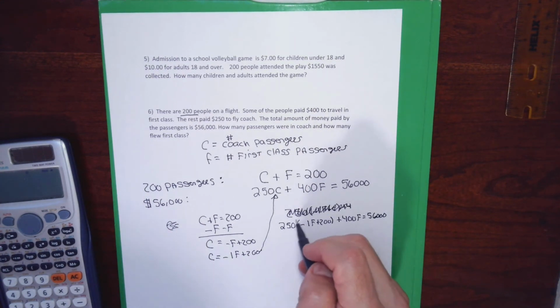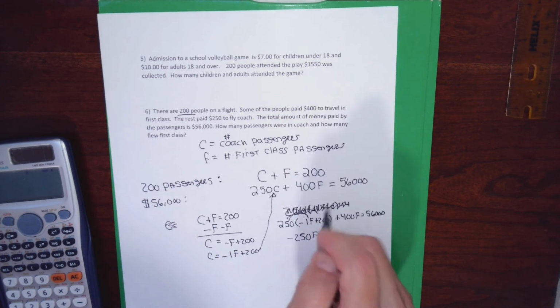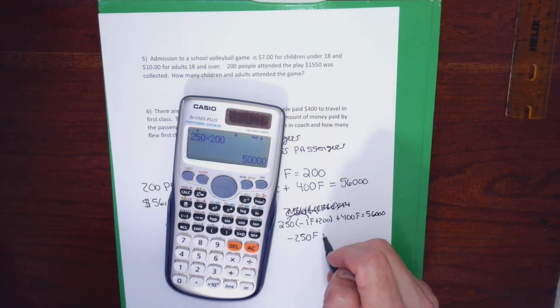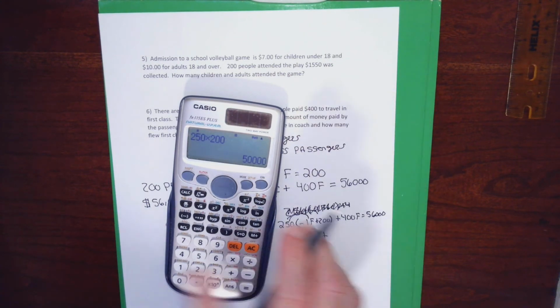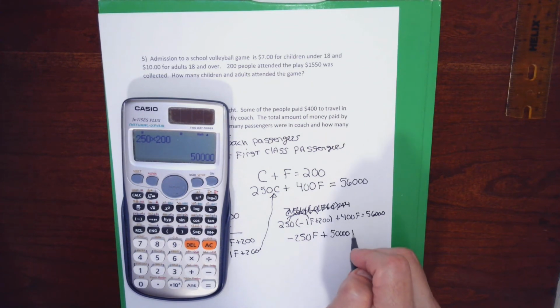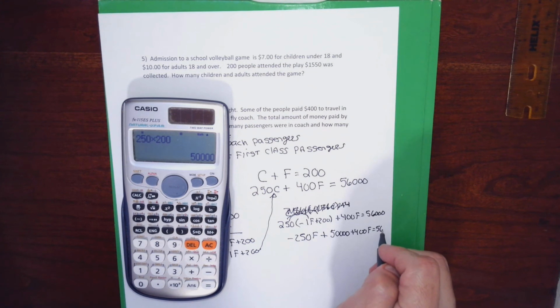Now I'm going to clear the parentheses. I'm going to go 250 times minus 1F and get minus 250F. And then I'm going to do 250 times 200. You've got to use a calculator for this section. The numbers are getting kind of crazy big. That multiplication of 250 times 200 gives me 50,000, like $50,000 maybe. And then plus 400F equals 56,000.